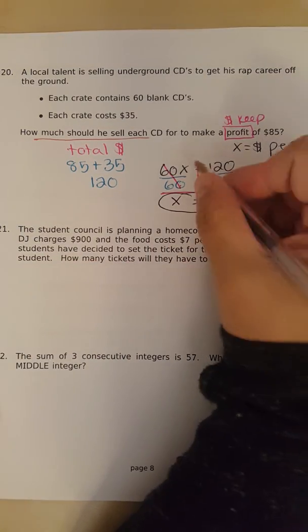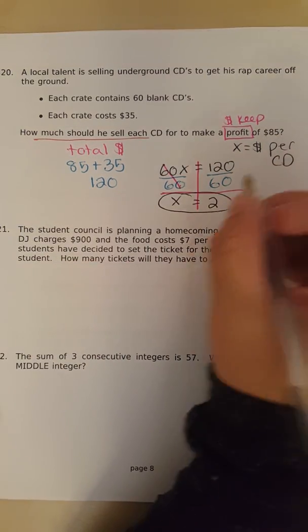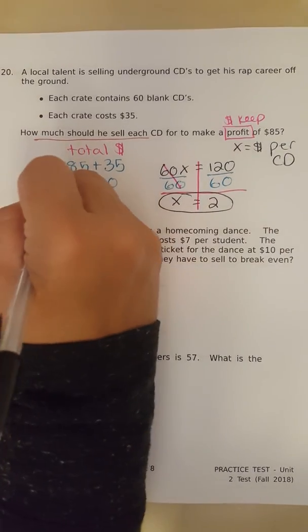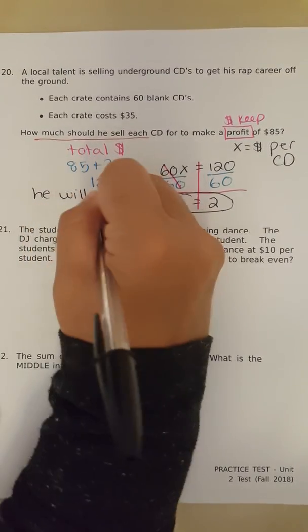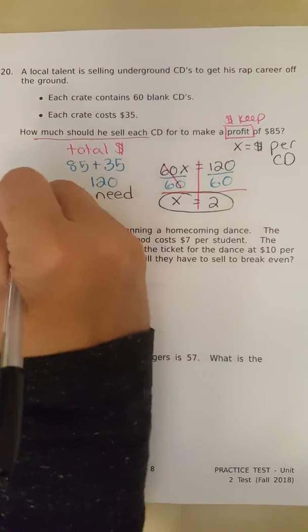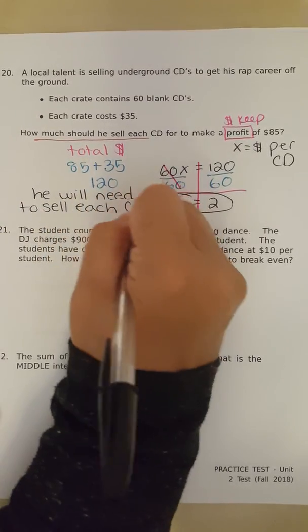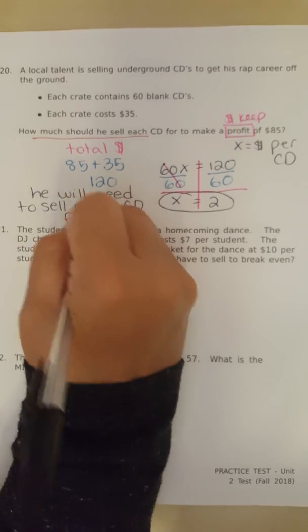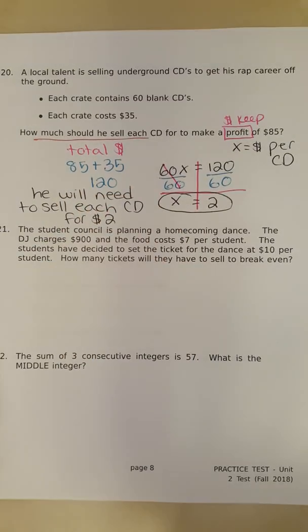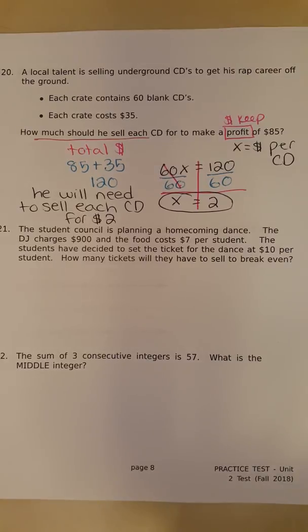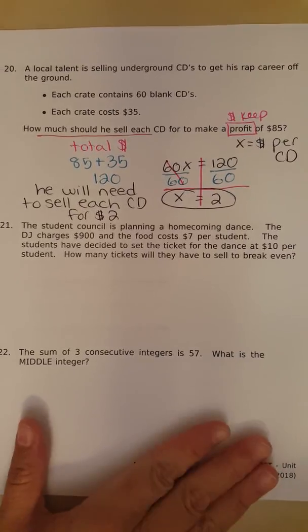So he will need to sell each CD for $2. And that's in order for him to make sure that he gets to keep $85. He buys the crate of CDs for $35, and he gets to keep 85. That's his profit. All right, now number 21.